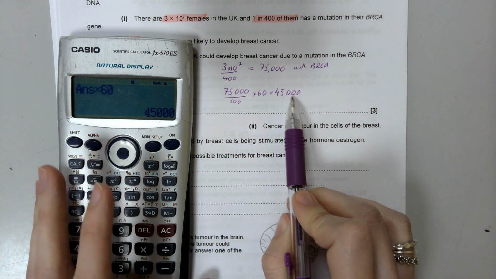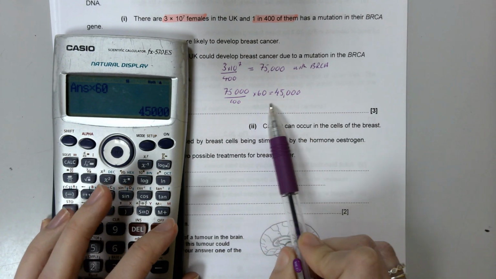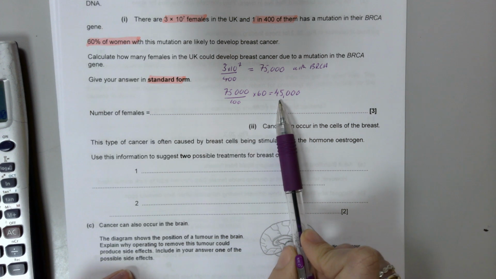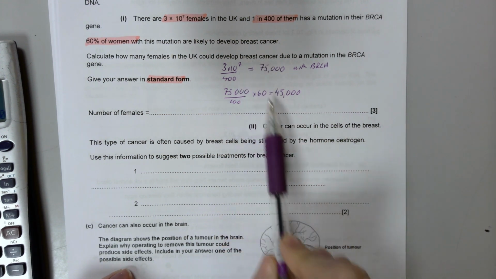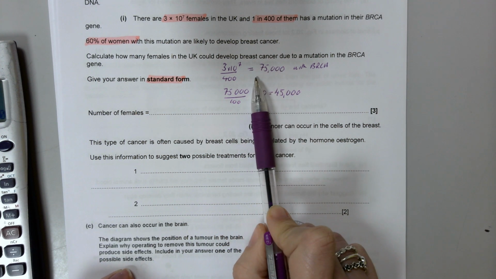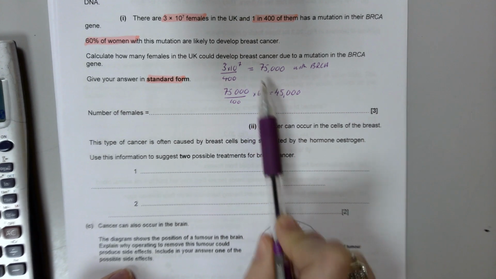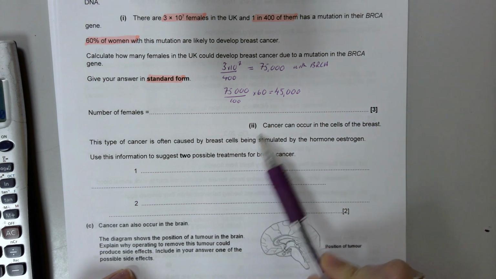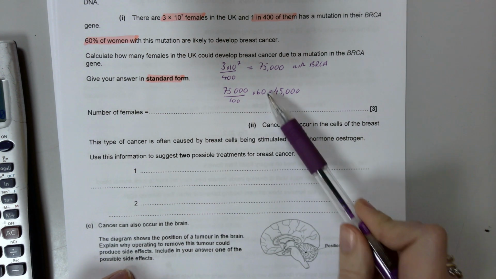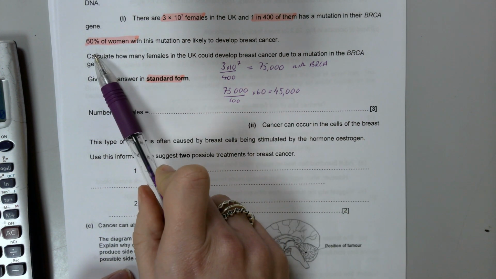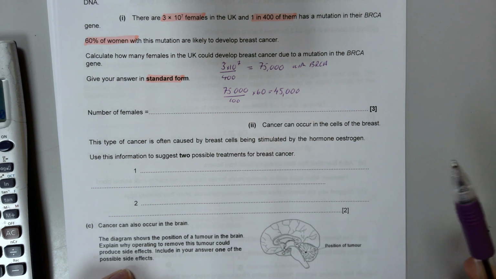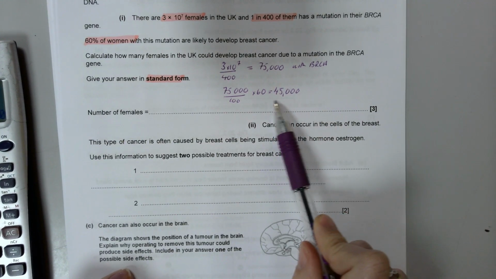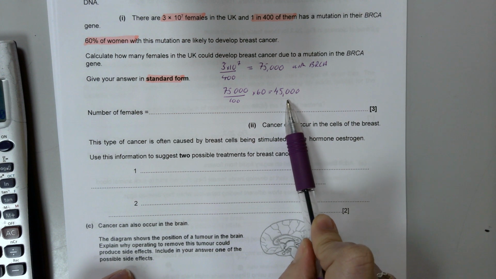Now, at this point, just double check, okay, does this number make sense? Do you think that's roughly 6% of 75,000? Okay, if it doesn't look right, maybe something's gone wrong. If it's too high, you'll know that's clearly not 6%. If it's more than 75,000, then you know you've gone wrong somewhere. But always just think, does my value make sense?